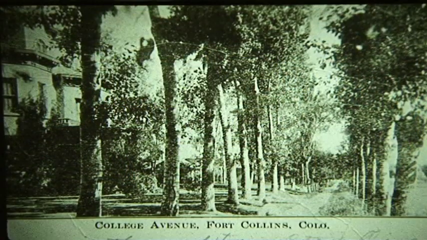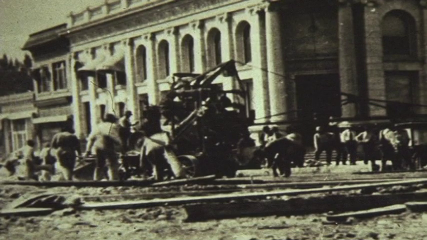And as the town developed, you had lots of trees planted along College Avenue. It's hard to picture that that's what College Avenue would have looked like, and this would have been close to the downtown. I'm not sure which block this is, but I would guess probably maybe the 400 or 500 block, early 1900s.